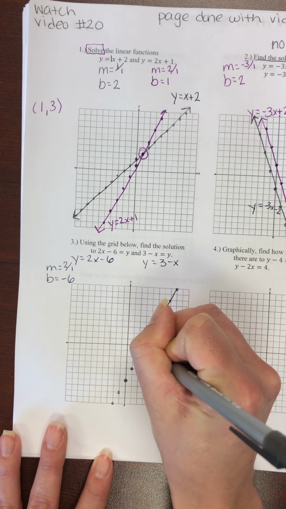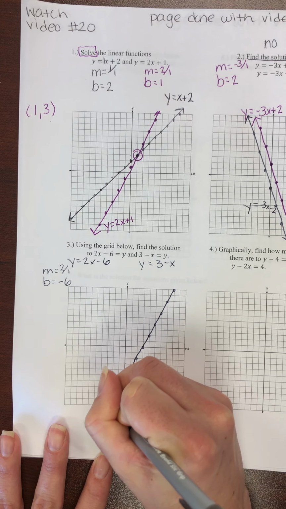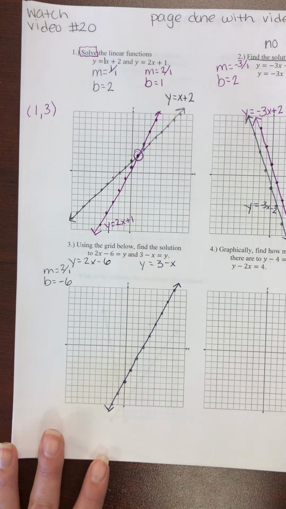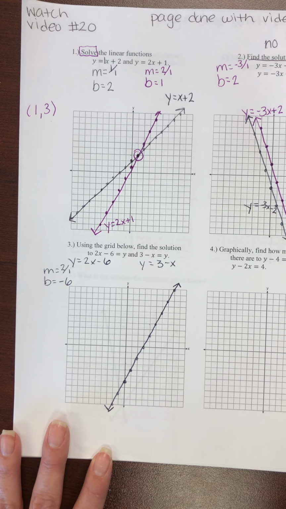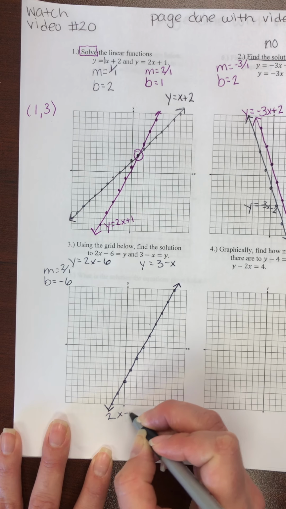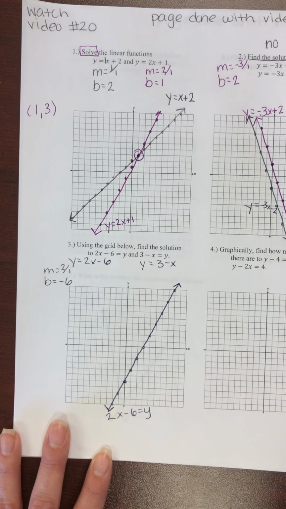Connecting my dots, my points, don't ever call them dots, sorry. Points, coordinates, or ordered pairs. All right, and then I'm going to rewrite with the equation they gave me when I label. So 2x minus 6 equals y.